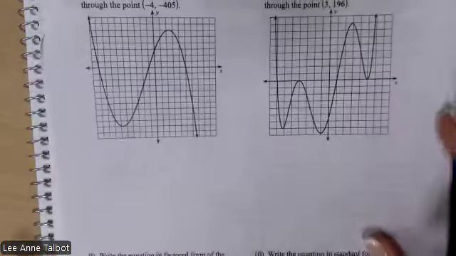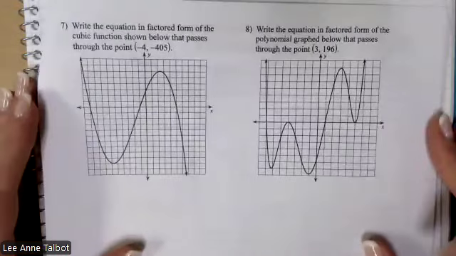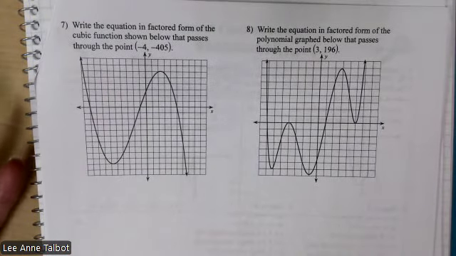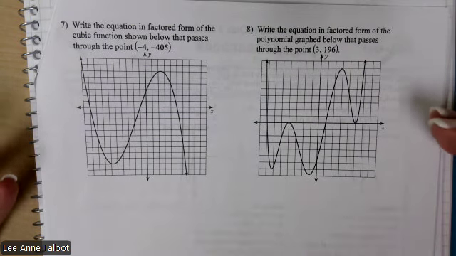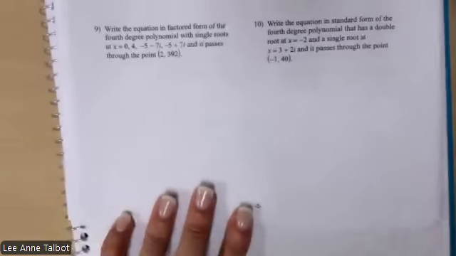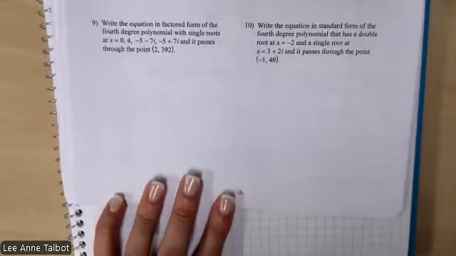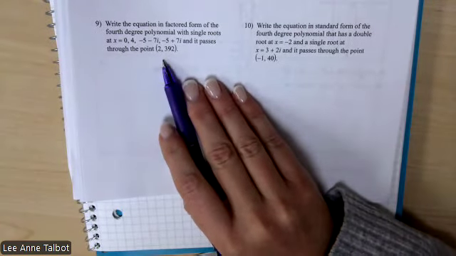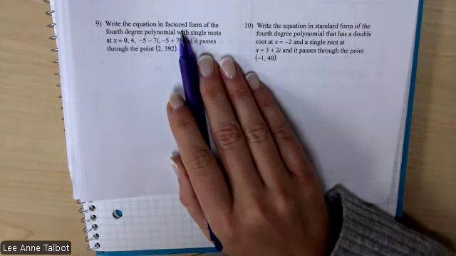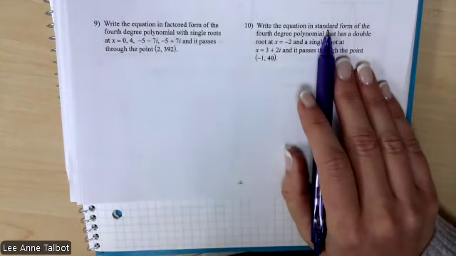Now, do you guys know how to do these two? We did these last week. Solve for A. You know what I'm talking about? Okay. And then these ones are like the ones on your worksheet, except now you're adding in the solve for A, but this one says factored form and this one says standard form.